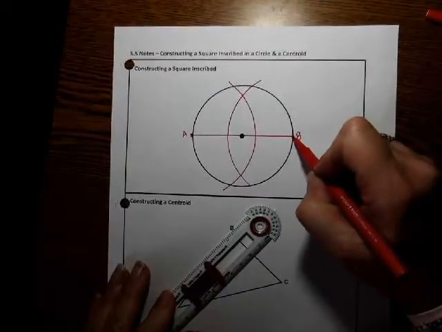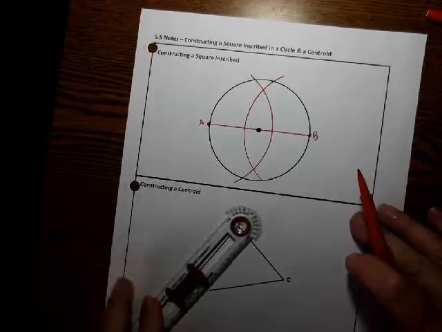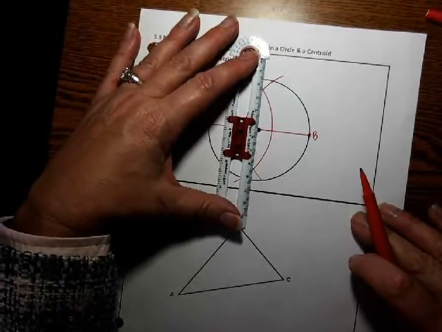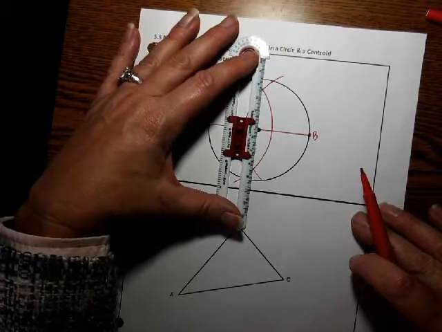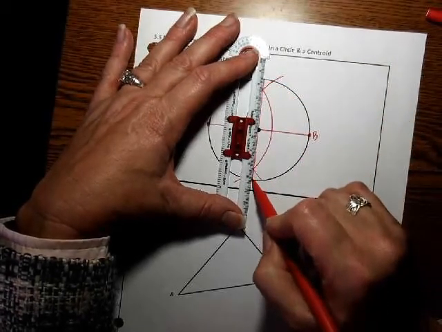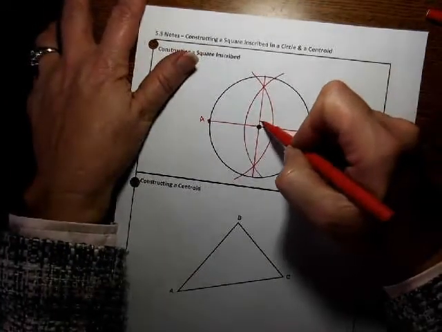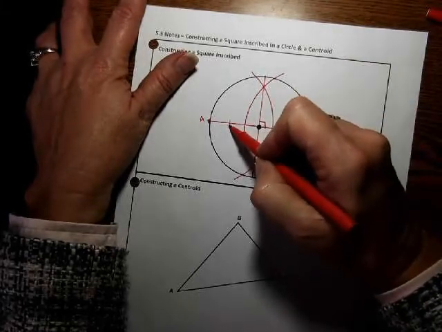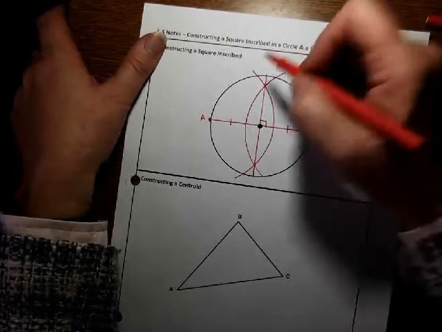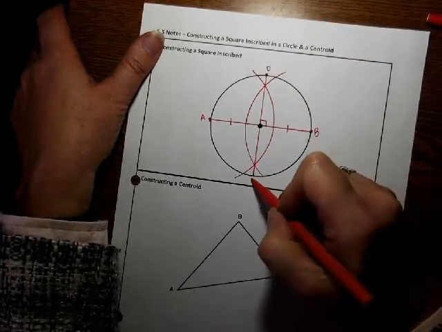Now those 2 points of intersection, we're going to draw a line through, which should go directly through the center of our circle as well. So this is what we call a perpendicular bisector. It went straight through the center and formed a right angle, and this segment here and this segment here are congruent because it's a perpendicular bisector. Now we have 2 more points. We're going to call this point D, and we're going to call this point C.